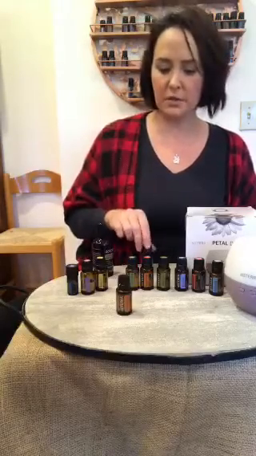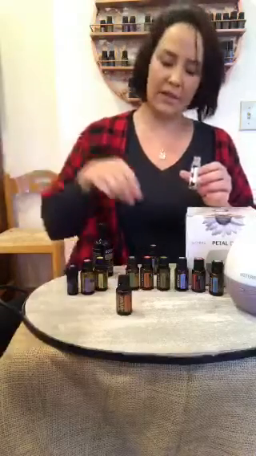So this leads me to my discussion on my roller bottles. This is one of those that I like putting inside a roller bottle. And this is simply a way to apply your oils topically. So I have head tension sometimes, so I like to make sure that I always have my peppermint handy in case I am feeling that.